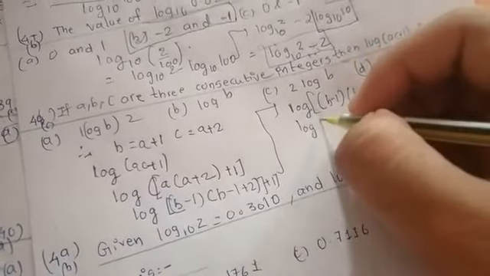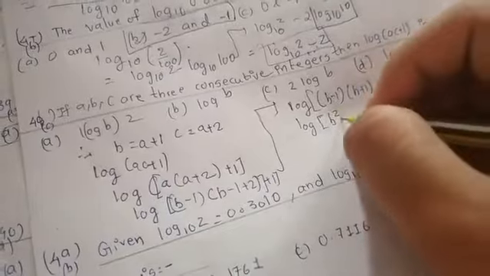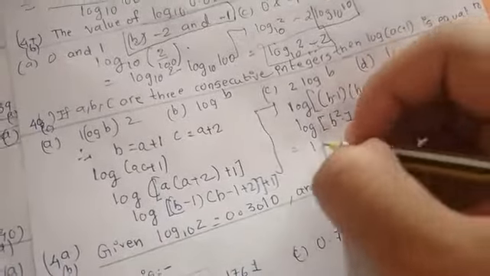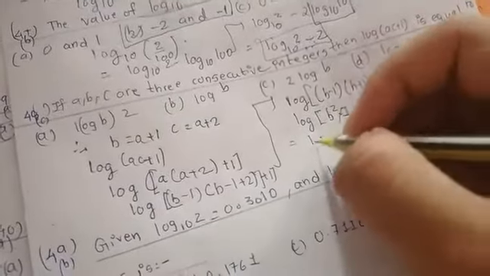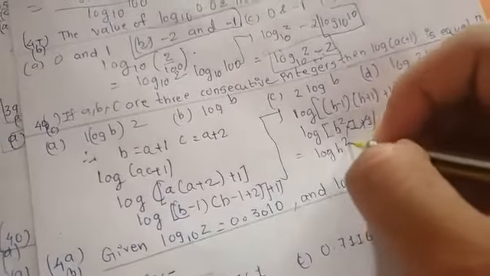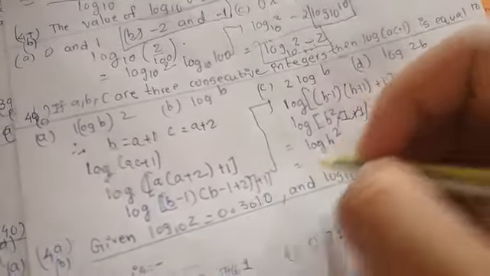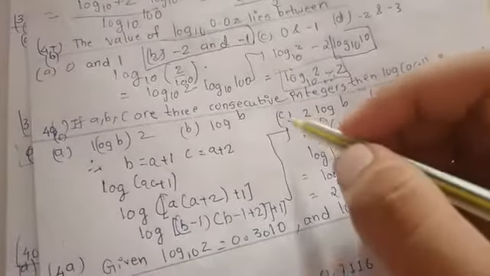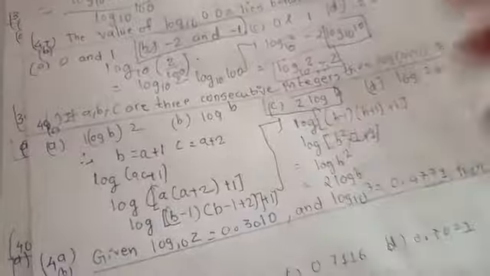Therefore b minus 1 and b plus 1 becomes b square minus 1, plus 1. Minus 1 plus 1 becomes 0. So the expression becomes log b square, but log b square is always written as 2 log b. So the answer of the 48th question is C, 2 log b.